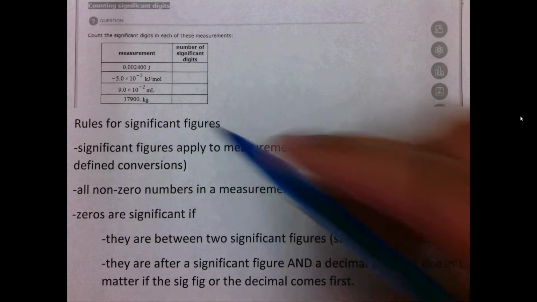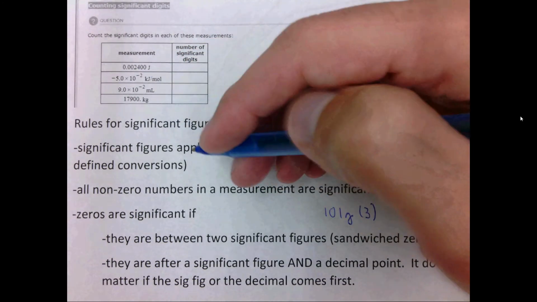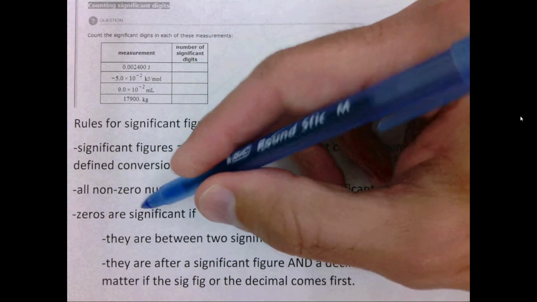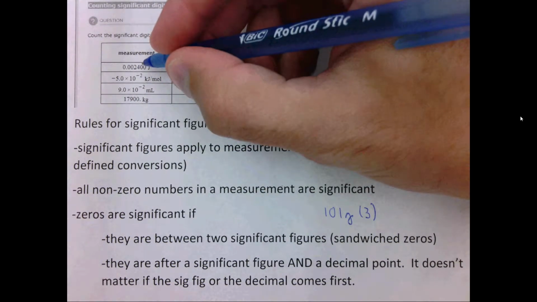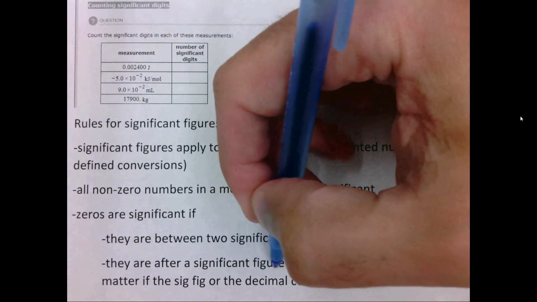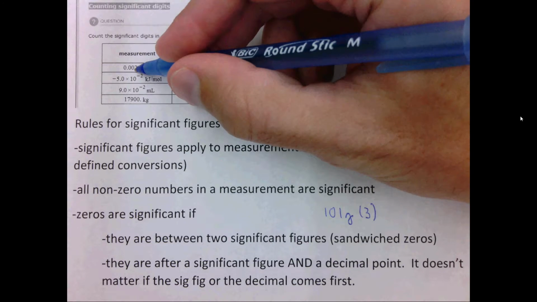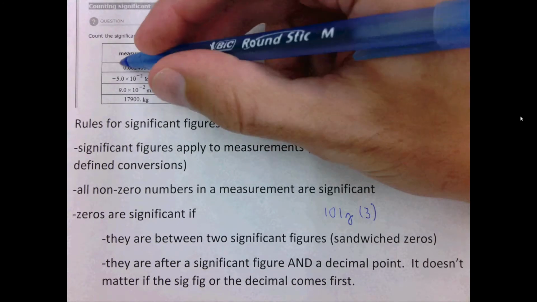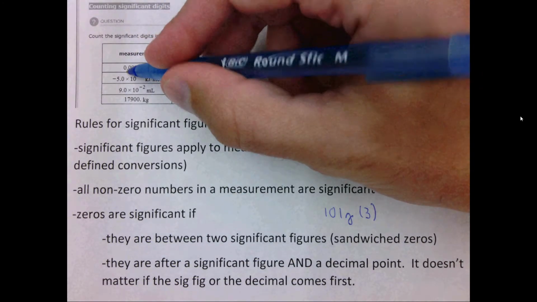So here we have a number, 0.002400, and we want to know how many significant figures it is. So really what we're looking at is the zeros. None of these zeros are sandwiched between two significant figures. So we need to look for zeros that are after a significant figure. In this case, the first significant figure is 2, and after a decimal point. All of these zeros here are after a decimal point. This 0 is kind of like a cosmetic 0, and it's not after a significant figure or a decimal point.